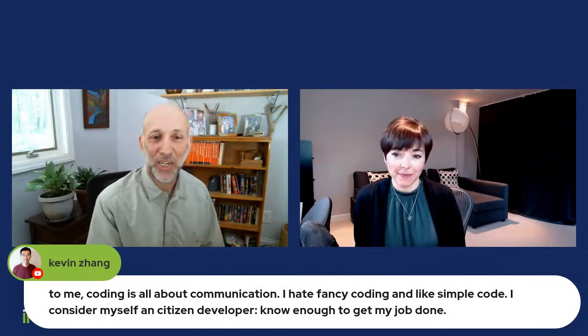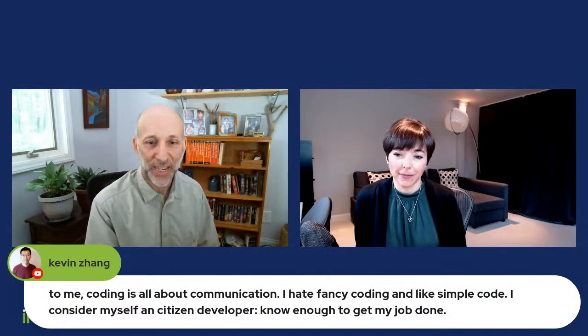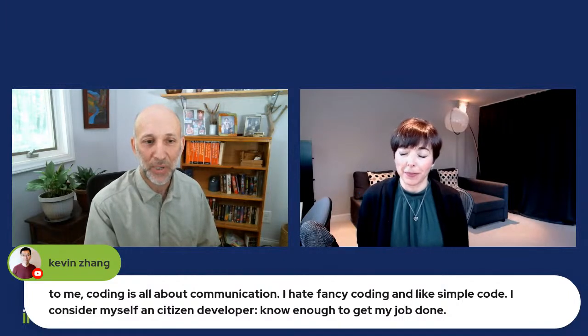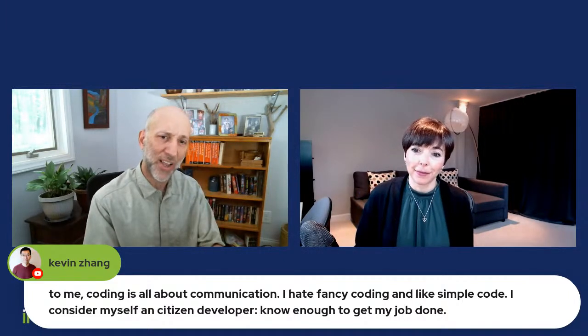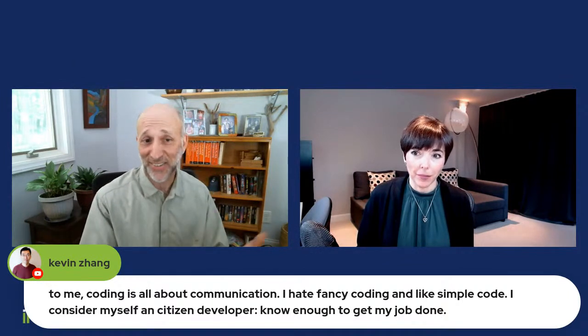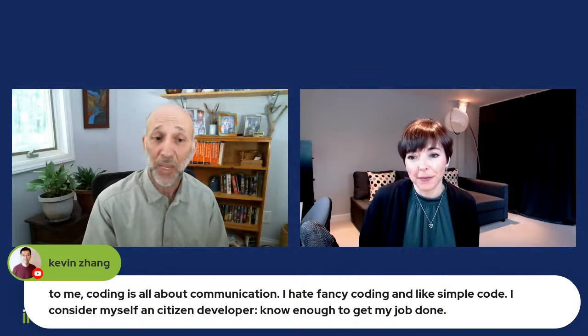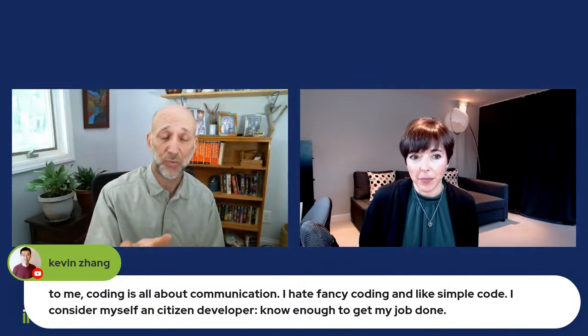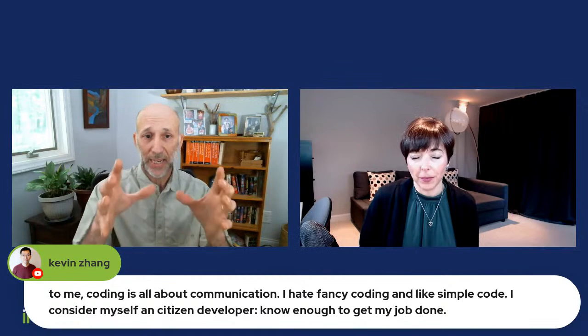To me, coding is all about communication. I hate fancy coding. I like simple code. I consider myself a citizen developer. I know enough to get my job done. Kevin, I feel the same way. I have long considered myself to be a total amateur when it comes to programming. I just got lucky and get paid for it. And you're right, coding is about communication. Really, you should think about your code as telling a story. Somebody should be able to come to your code later and literally be able to read through it. That's why the way you name things is so important. The way you structure things is so important.